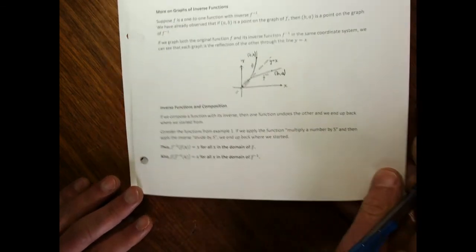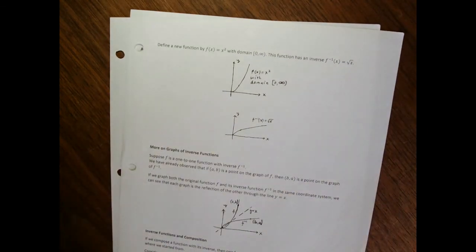So again, the next page has answers to the exercises if you want to do it. That's all I'm going to say about this handout on video. Next, we're going to start working with trigonometric functions and their inverses.